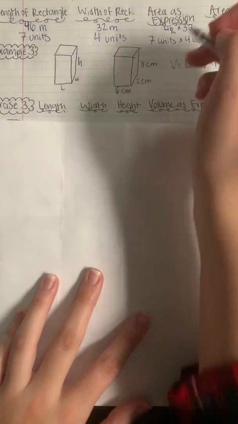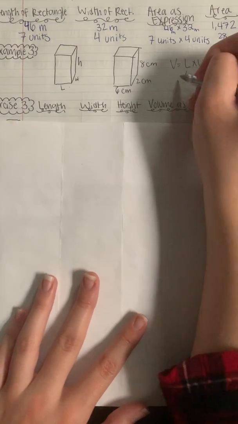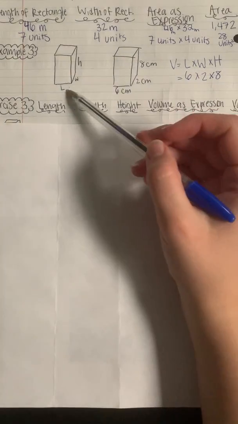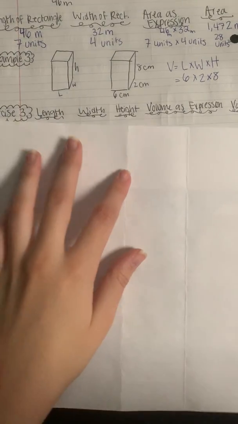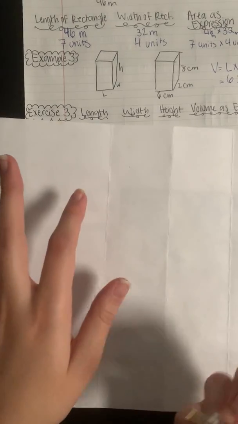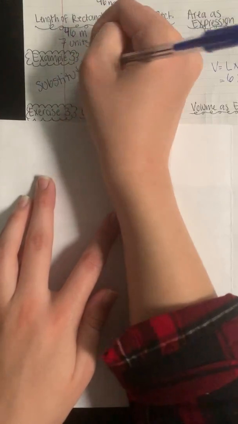So the length is 6, the width is 2, and the height is 8. If we multiply that, we could find the volume. Sometimes they might give you only the length and width and the total volume, and you have to find the height. When we talk about plugging numbers in for the letters, we would say substituting. That's the fancy algebra-related word. That means plug in the numbers.